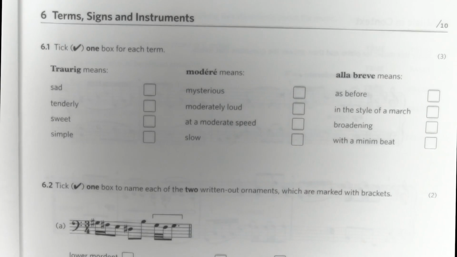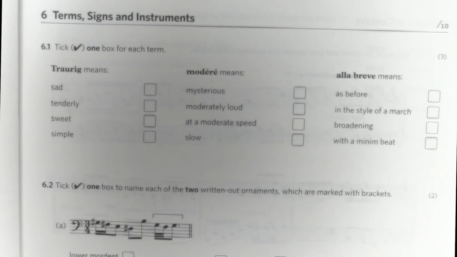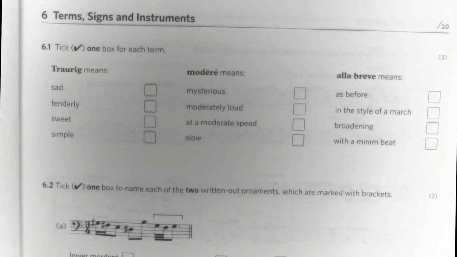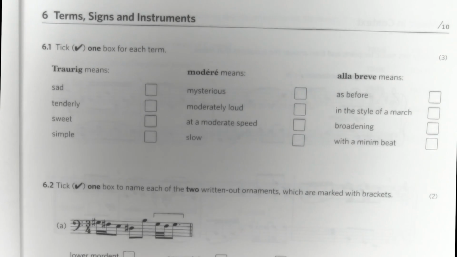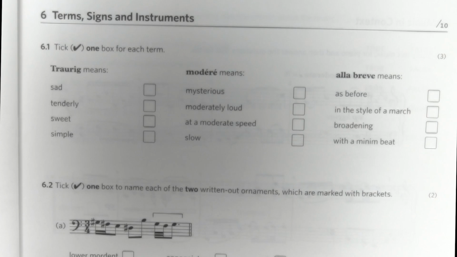This section relates to terms, signs and instruments, and part of it has to be memorized. Another part can be guessed, and another part is also down to experience, and you should try to gain all these things together.